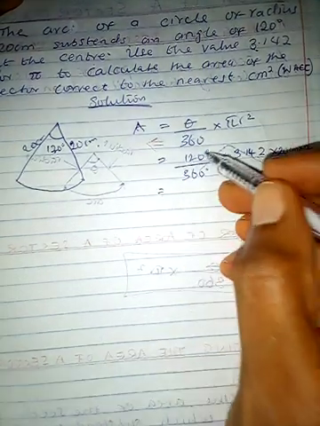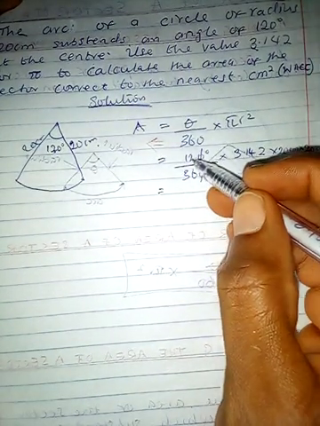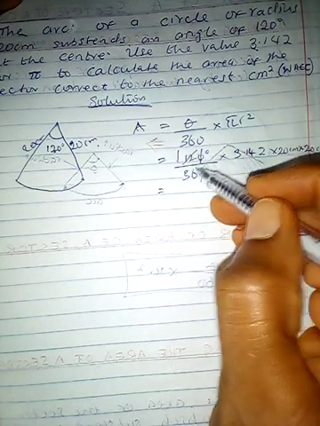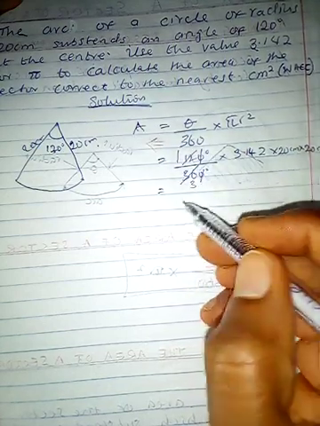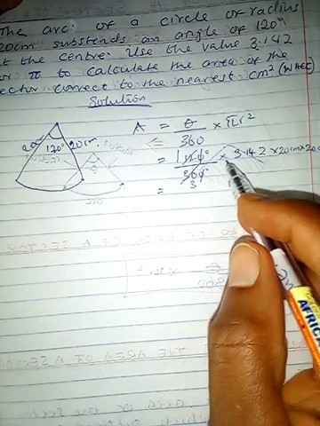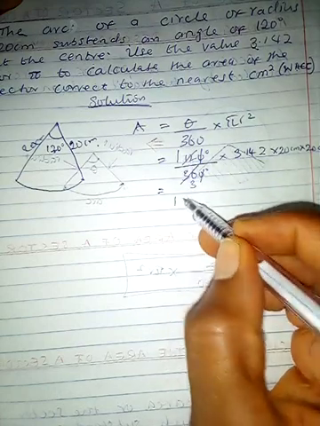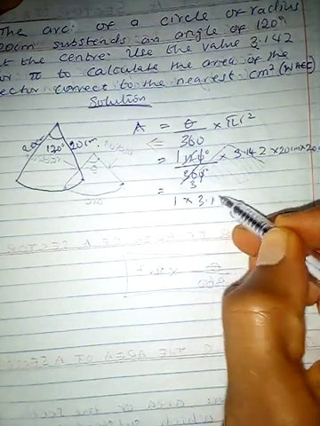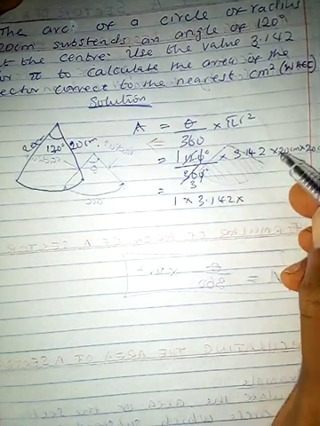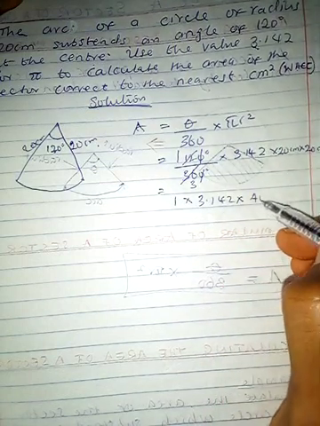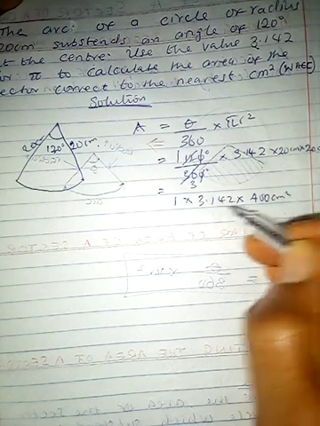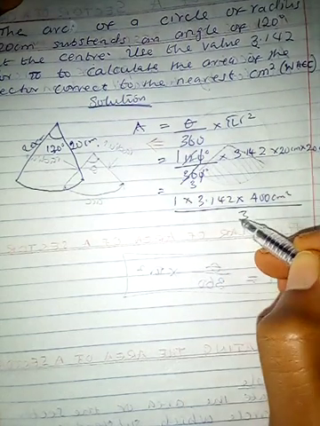If you simplify this, 0 goes with 0. Also, we can have 12 into 12 is 1, 12 into 36 is 3. So we are going to be left with 1 times 3.142 times 20 times 20, which is 400, centimeters squared over 3.